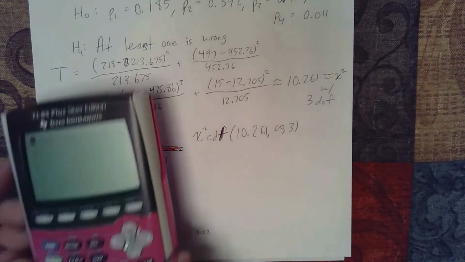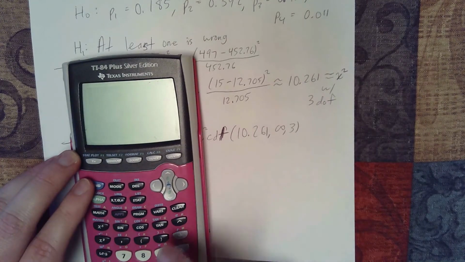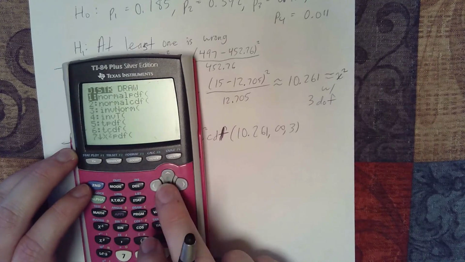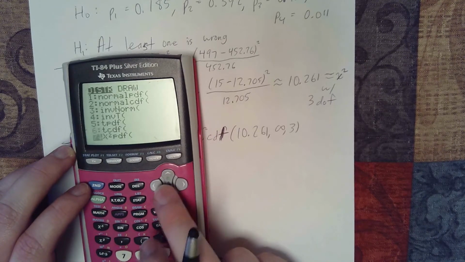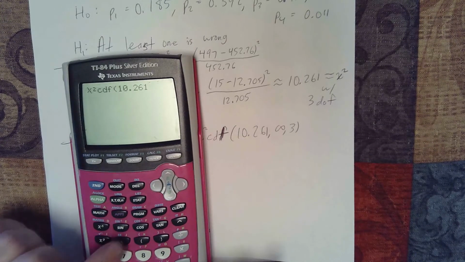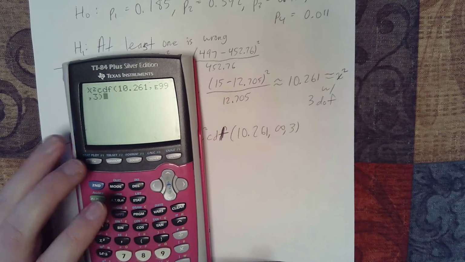And just to make sure, we can put that in our calculator. What we want to do is go to our distributions, so second and then above vars is distributions. We'll go down to chi-squared CDF. We'll do 10.261, infinity, 399 for me, and 3.